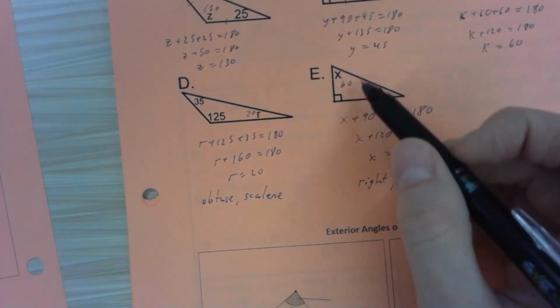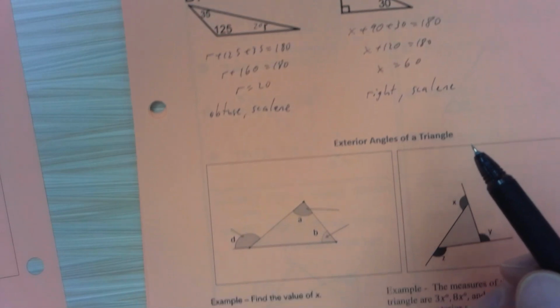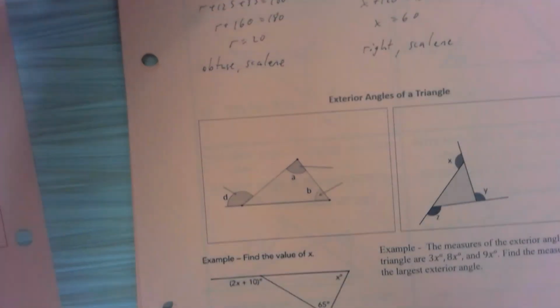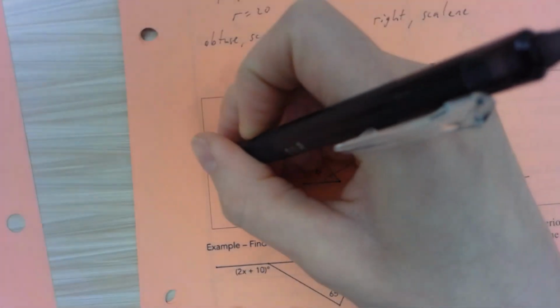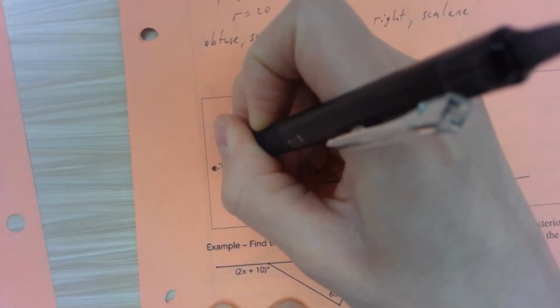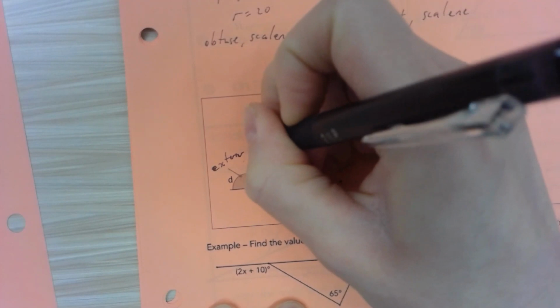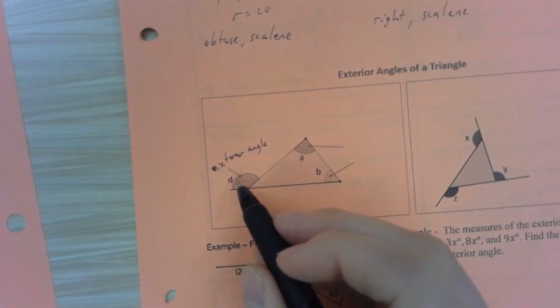Now, beyond what we can do with the interior angles, we can also refer to what's called an exterior angle. This is an exterior angle.